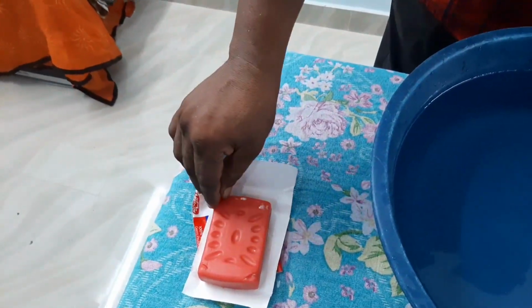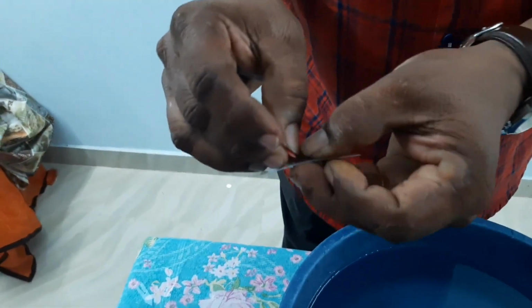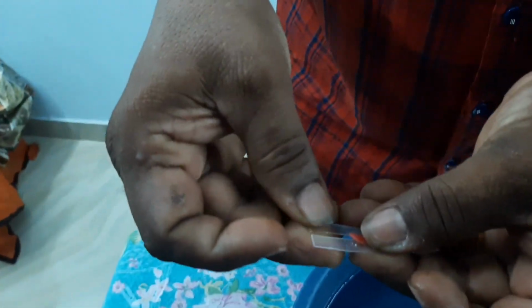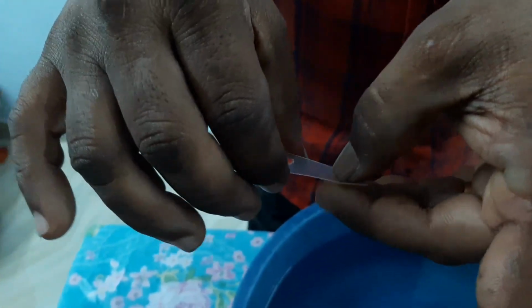No movement at all. You can see it's not moving at all. Now I am picking it up back. This is soap, you can see. I am taking a little part of soap, fixing it on that hole, making it stick there. Now I am placing it back on water. Let us see what happens.